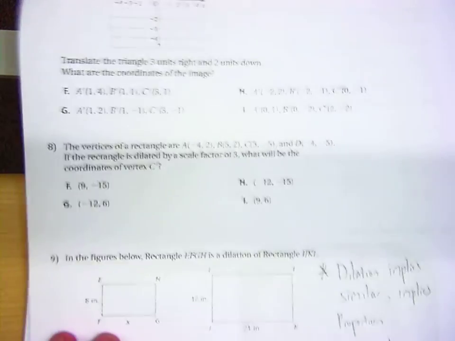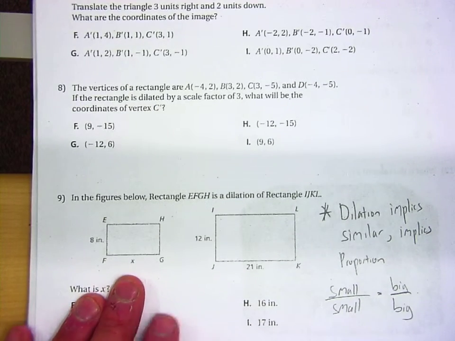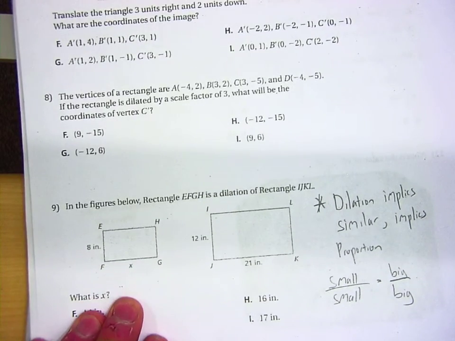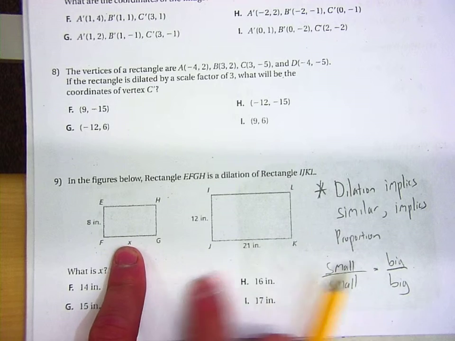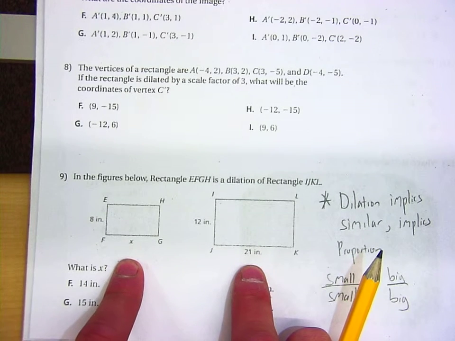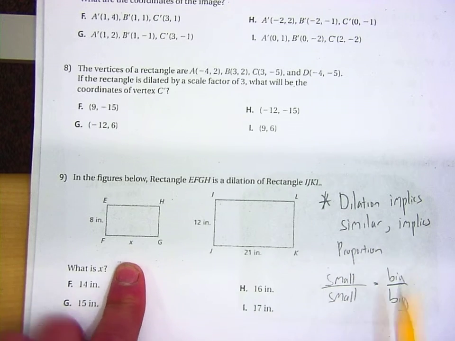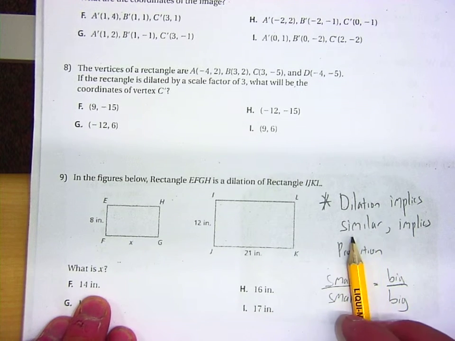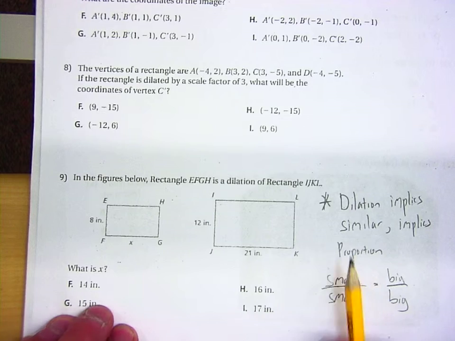Number 9, got this thing called a dilation. Now, a dilation is our only transformation where our image is not congruent to the original figure, but it's still similar. So a dilation implies that the relationships are similar. This implies you can set up a proportion.